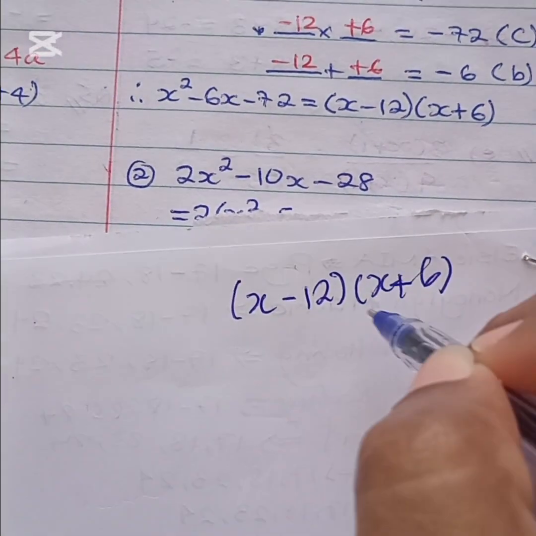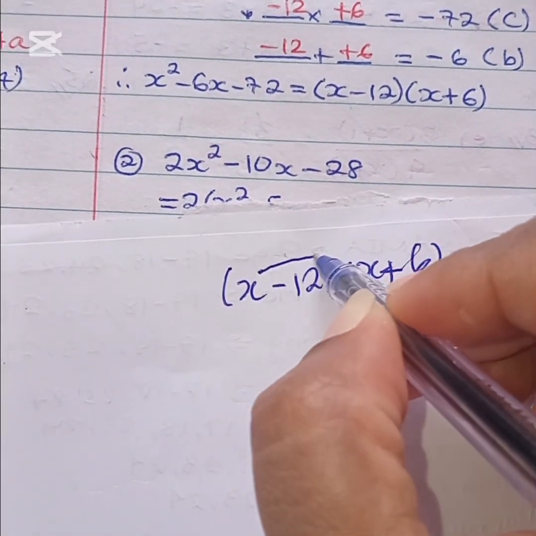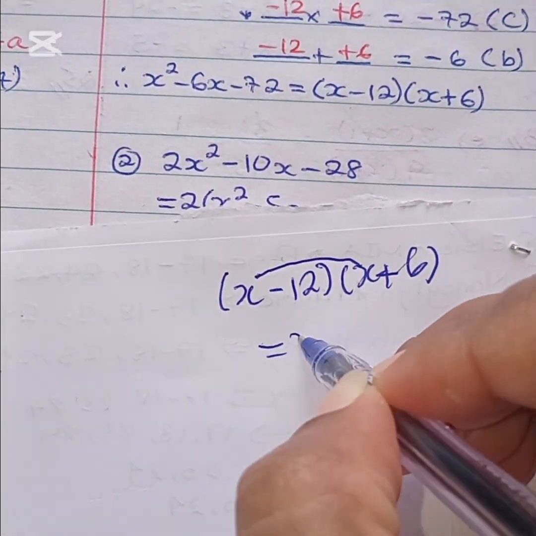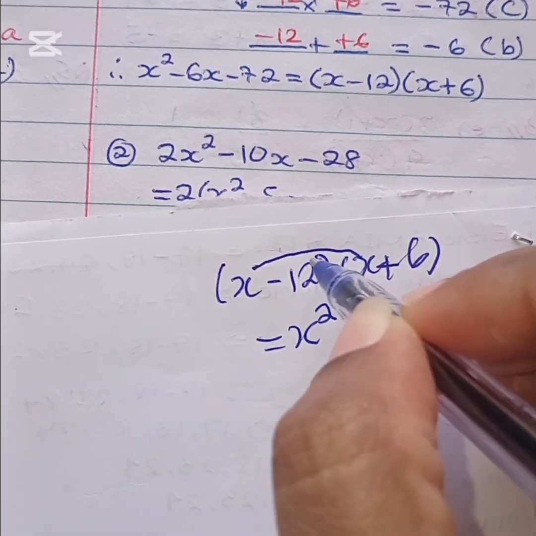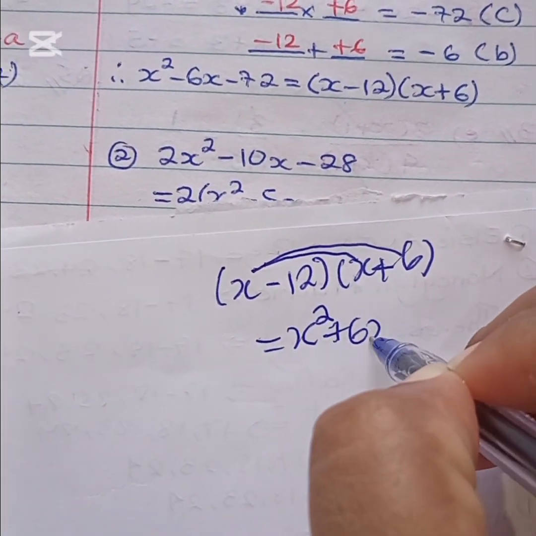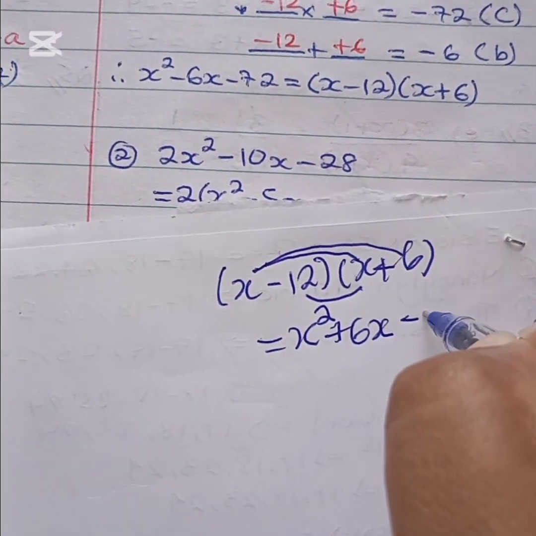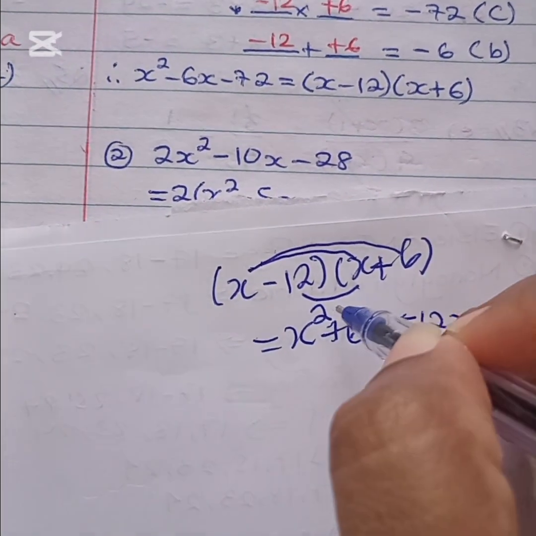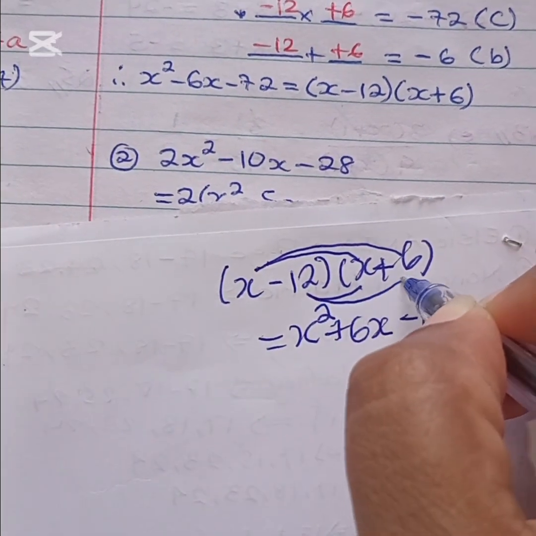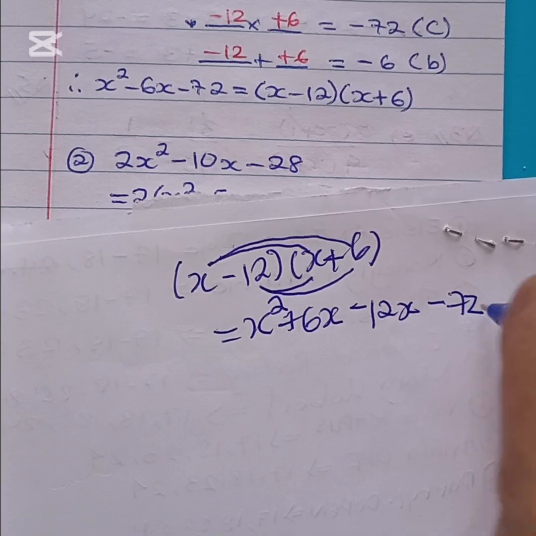Since they are factors and they are multiplying, x will be multiplied by x, which gives x squared. X times 6 gives positive 6x. Negative 12 times x gives negative 12x. Negative 12 times 6 gives negative 72.